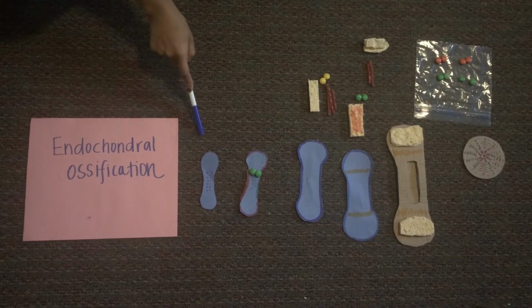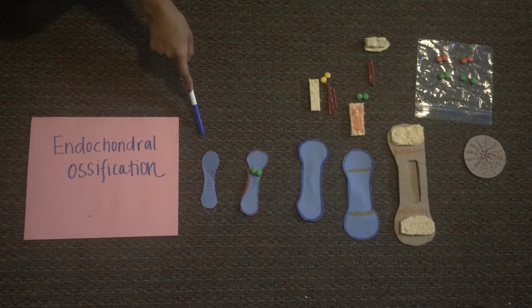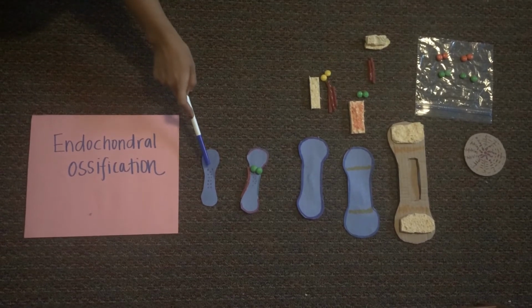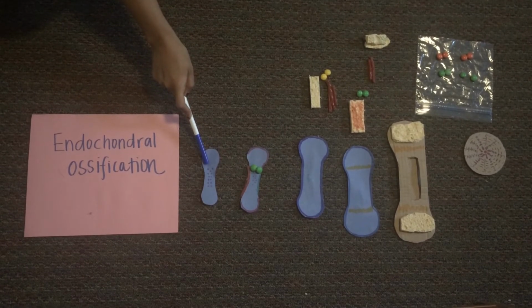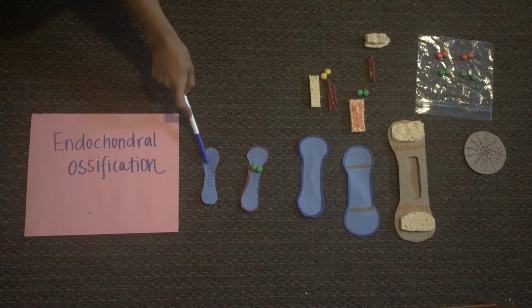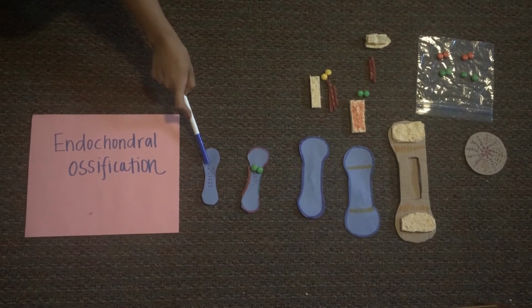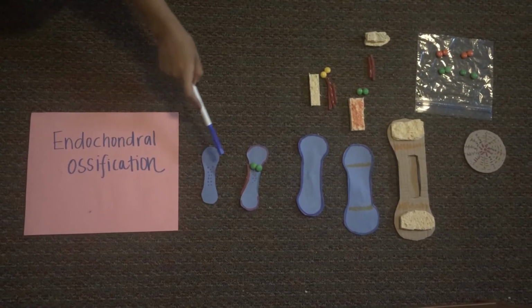First, endochondral ossification begins with hyaline cartilage. In the center lie cartilage cells, which are called chondrocytes. These chondrocytes enlarge, die, and disintegrate, forming a matrix with cavities.